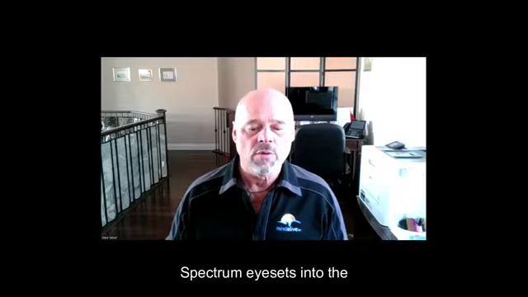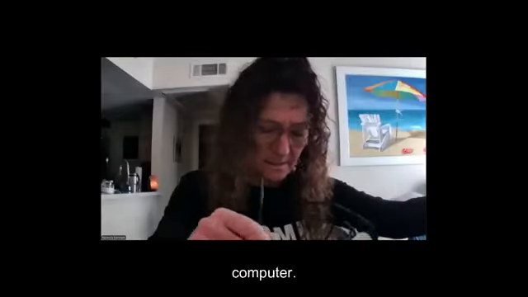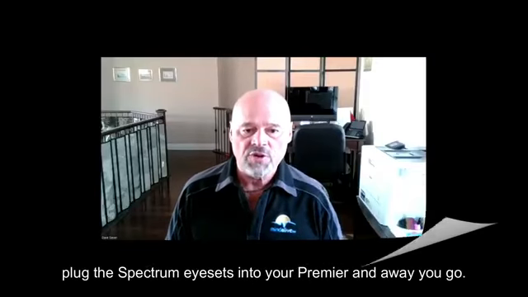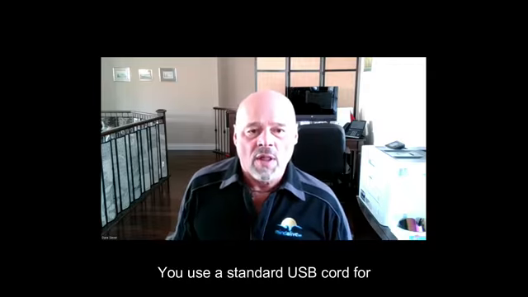And that's how come you can plug your Spectrum iSets into the computer. You can design a session on it, and then you can plug it into your Premiere, then plug your Spectrum iSets into your Premiere, and away you go. Standard USB cord for the computer.